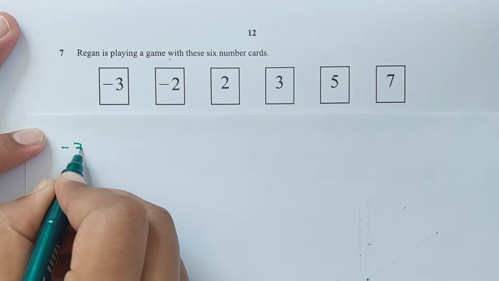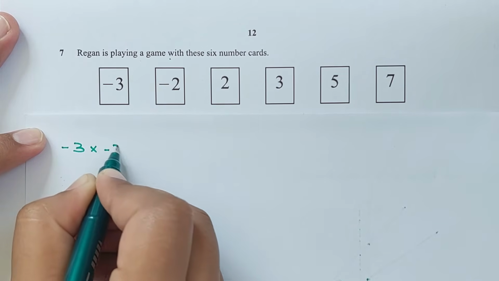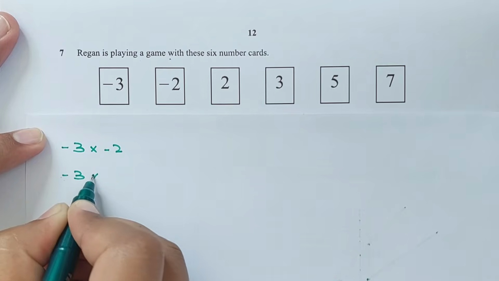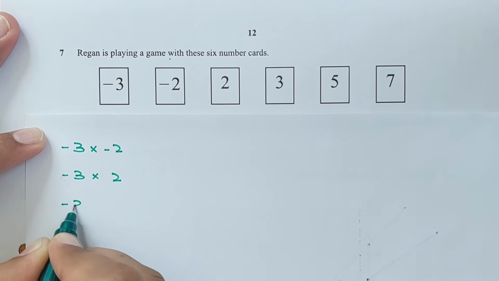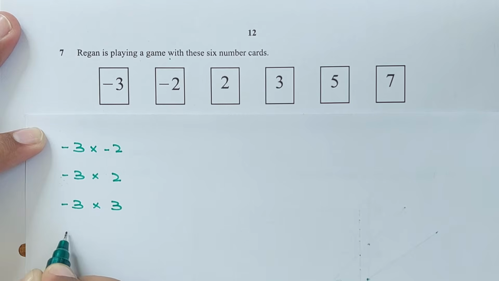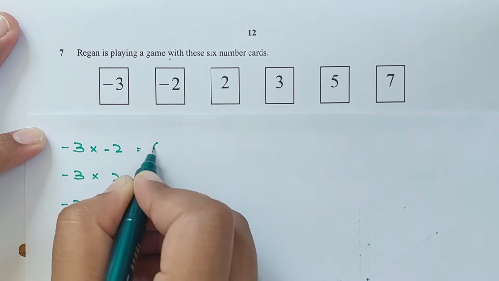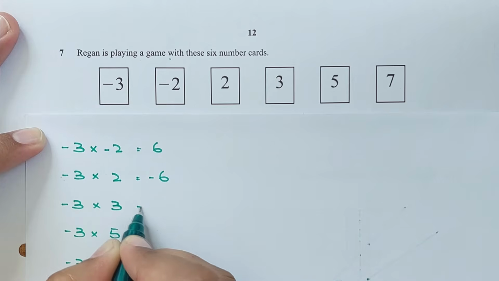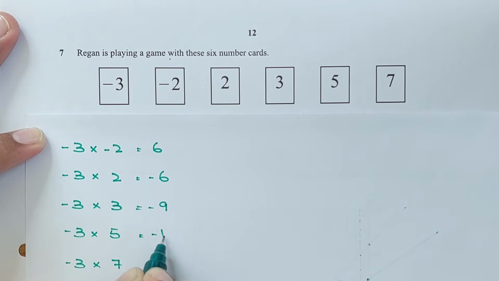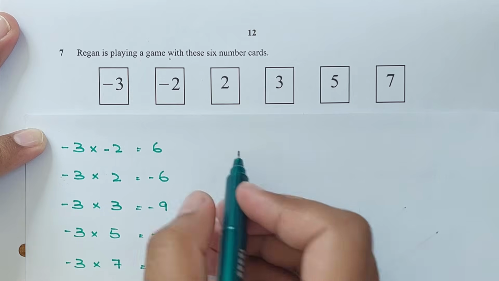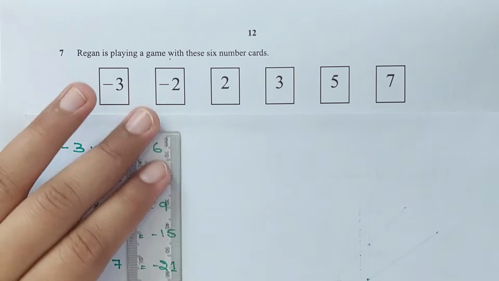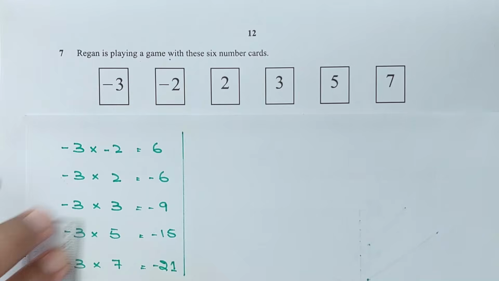If she picked negative 3 and multiplied it with negative 2, negative 3 multiplied by 2, negative 3 multiplied by 3, negative 3 multiplied with 5, and negative 3 multiplied by 7. Okay, this is 6, this is minus 6, this is minus 9, this is minus 15, and this would be equal to negative 21. All right. Okay, we are done with negative 3.